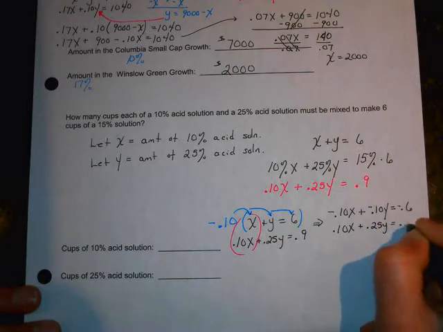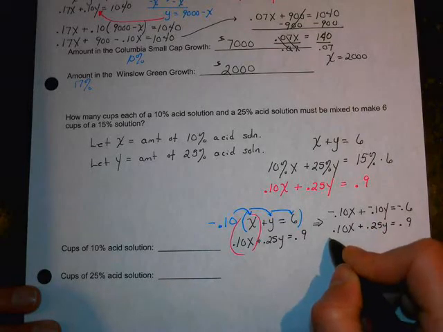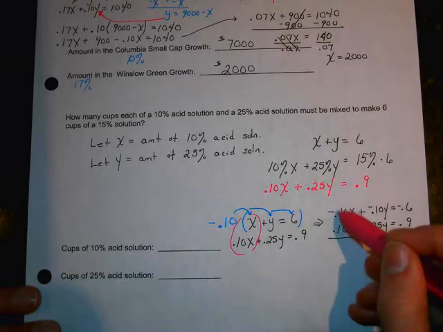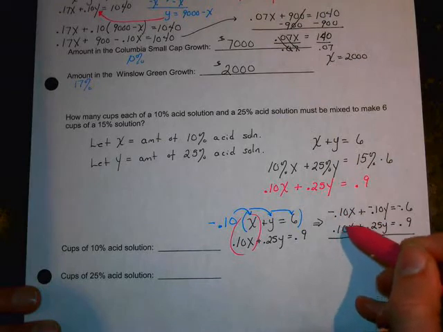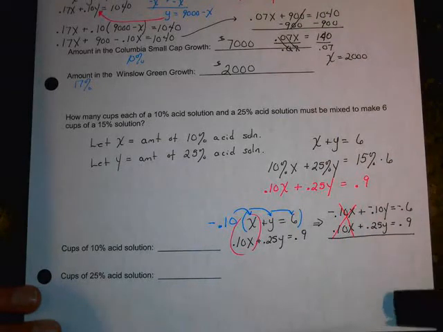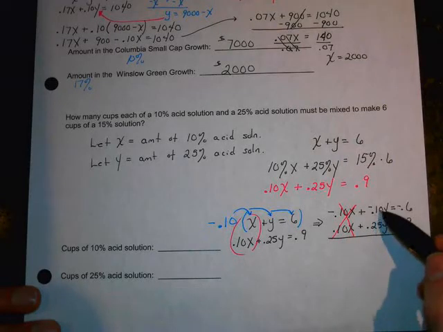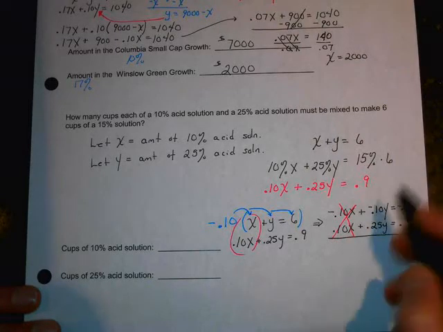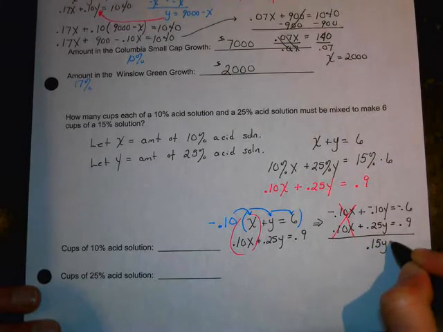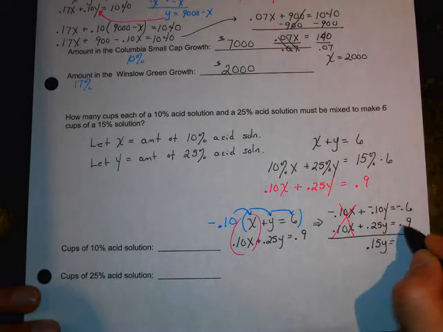Okay, so when we eliminate, we add the two equations. Do you guys see that negative 0.1 and positive 0.1 get to 0, so I can just cross those off. Negative 0.1 plus 0.25, if you do that on your calculator, you'll get 0.15y. And if you put negative 0.6 and 0.9 on your calculator, you'll get 0.3.